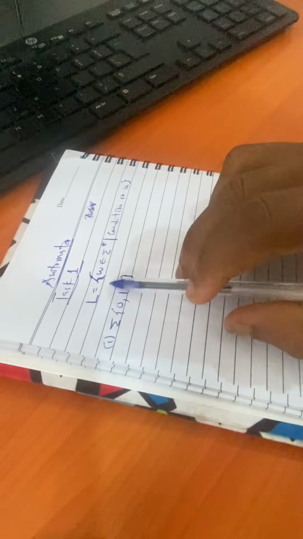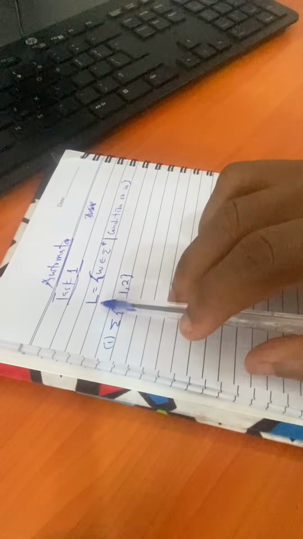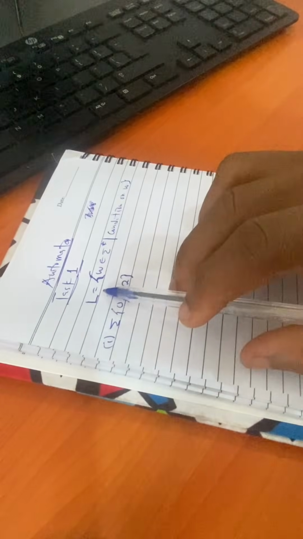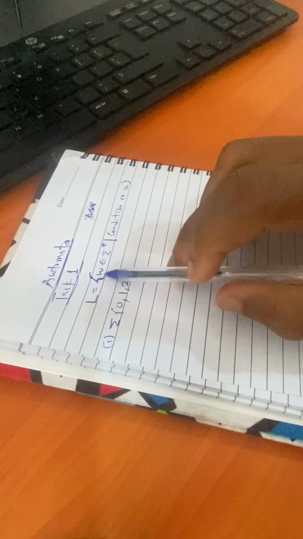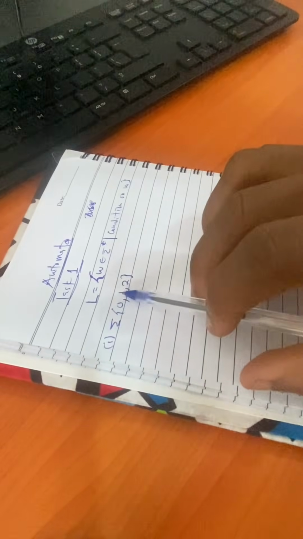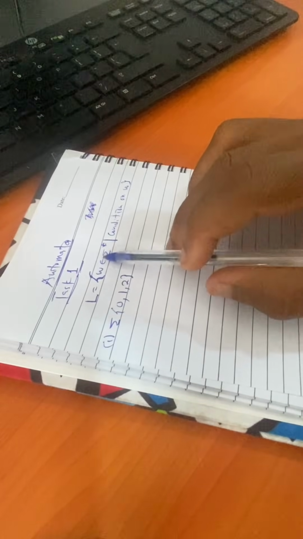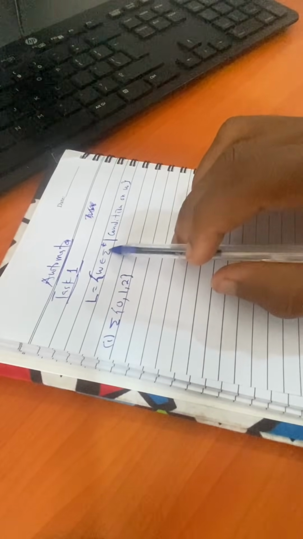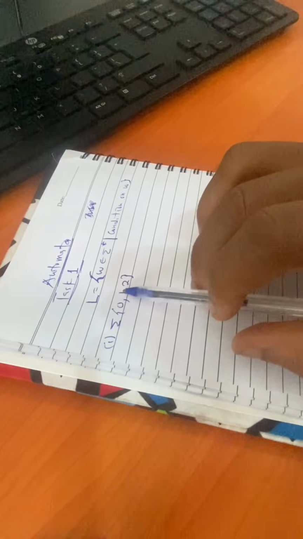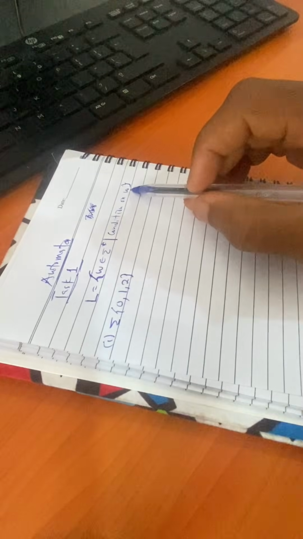We are going to use set builder notation to develop the language, and W stands for the string. So the language of this alphabet is the set of strings belonging to sigma star, which means all input alphabets, giving the condition on that particular string.